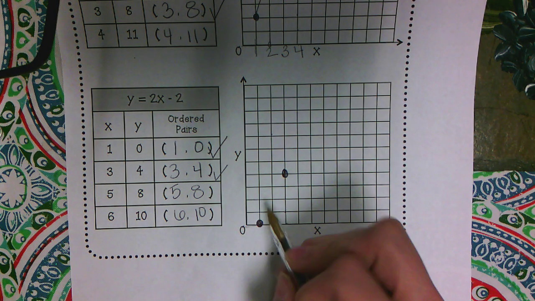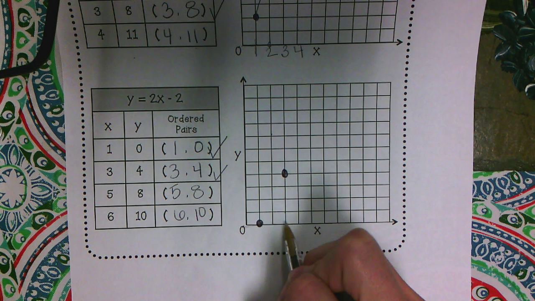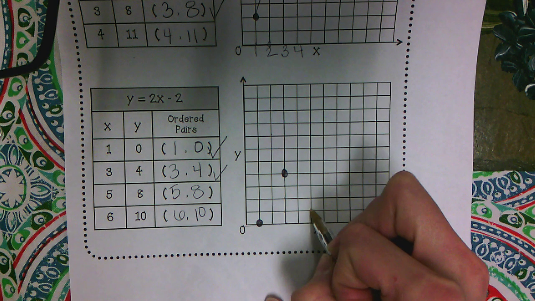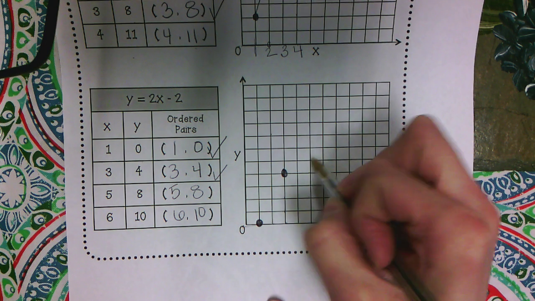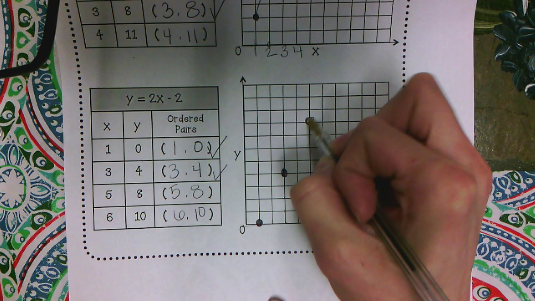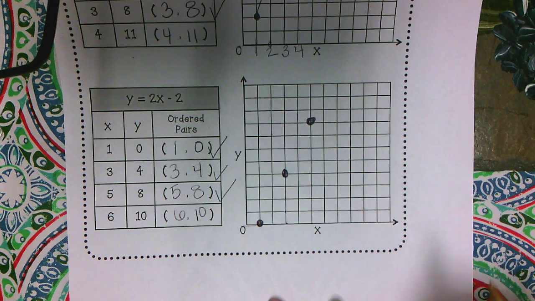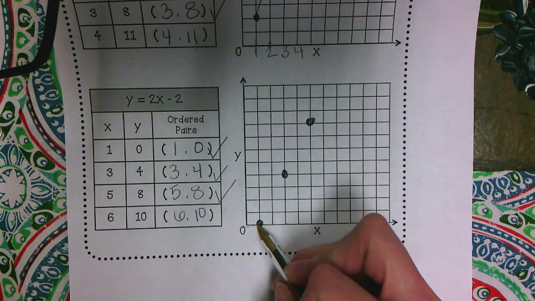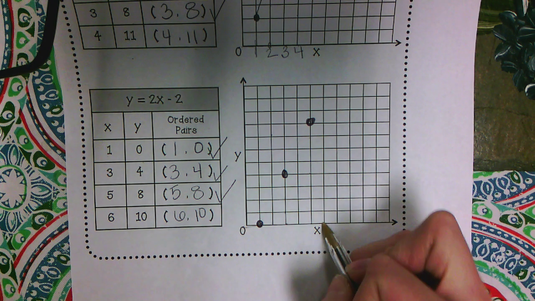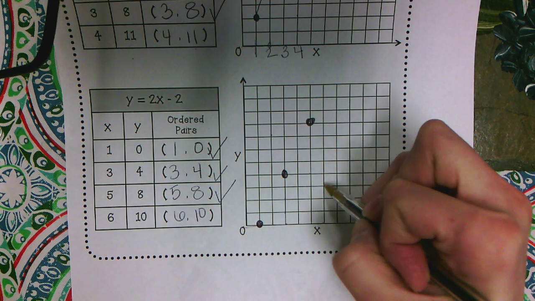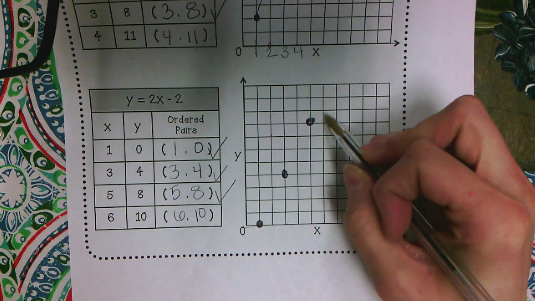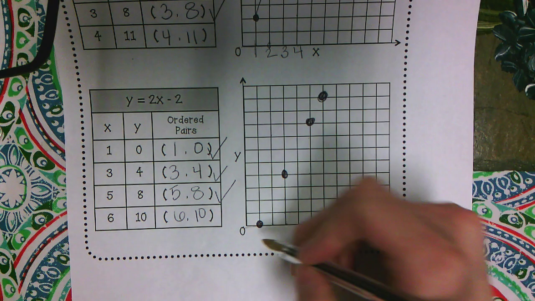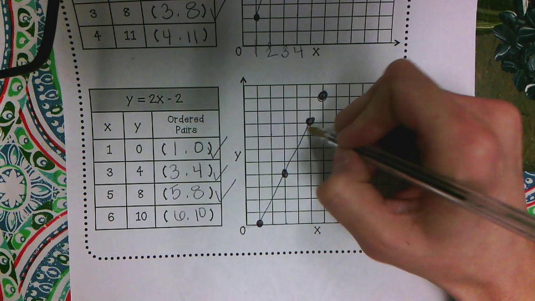We're going to go over 5, 1, 2, 3, 4, 5, and up 8. 1, 2, 3, 4, 5, 6, 7, 8. And the last one, we're going to count over 6 and up 10. So 1, 2, 3, 4, 5, 6. And 1, 2, 3, 4, 5, 6, 7, 8, 9, 10. And again, we can draw our line here.